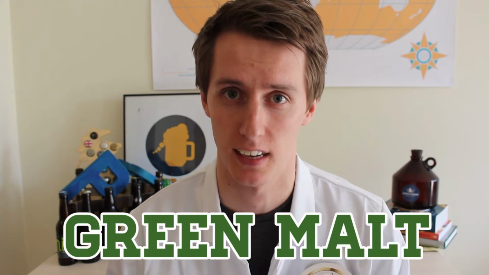So the grain before it goes in the kiln is known as green malt, and it's heated up to the desired colour and specification. These range from very dark malts producing roasted and chocolate beers, all the way through to amber malts and crystal malts, producing the lightest of all beers.